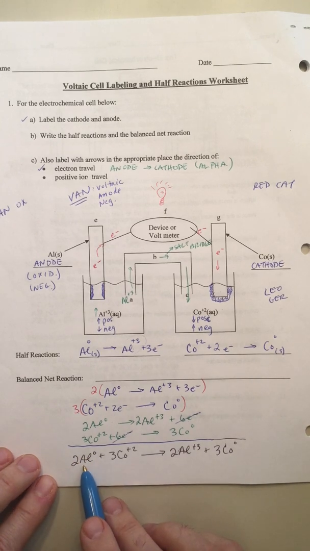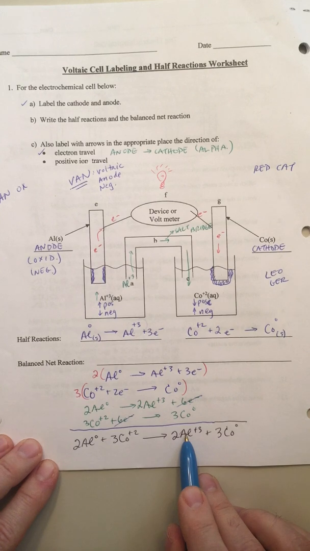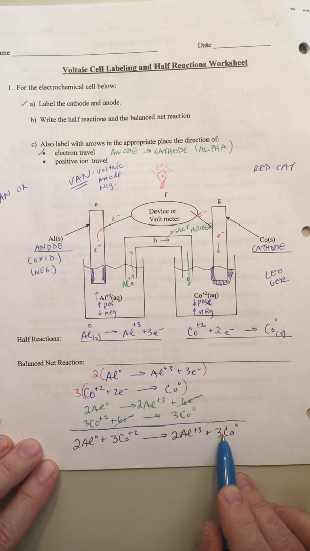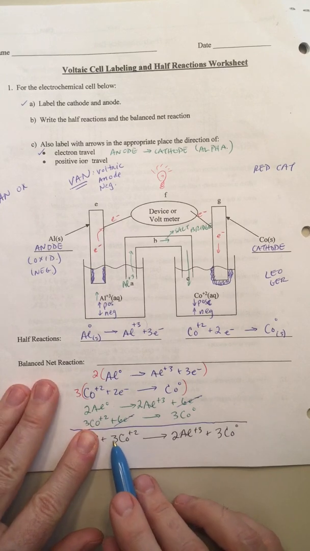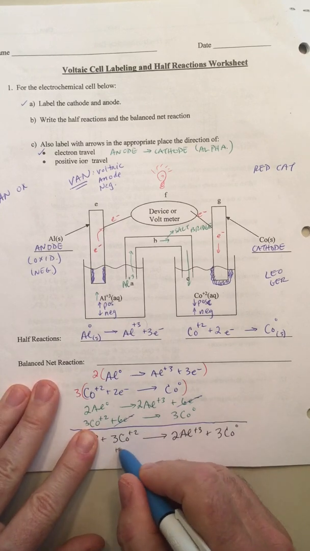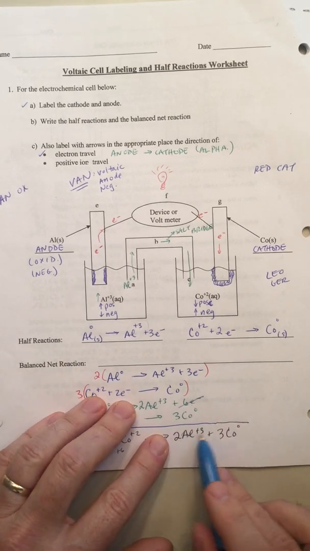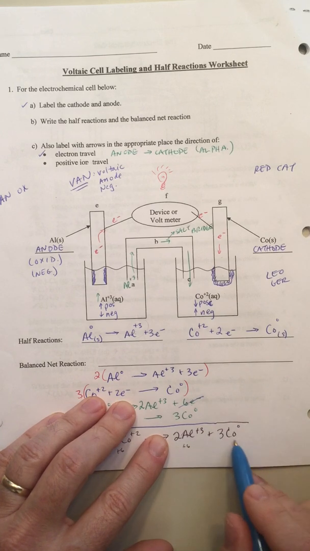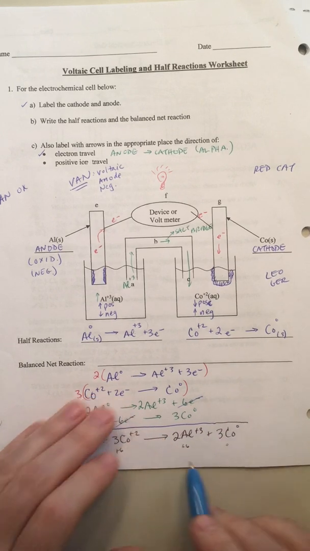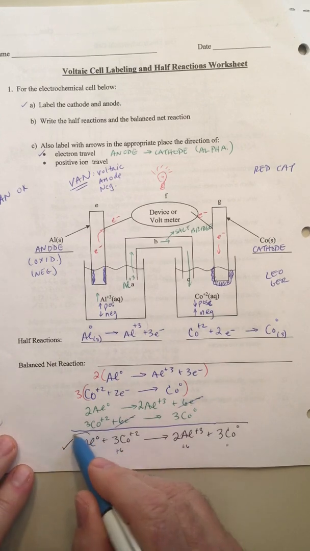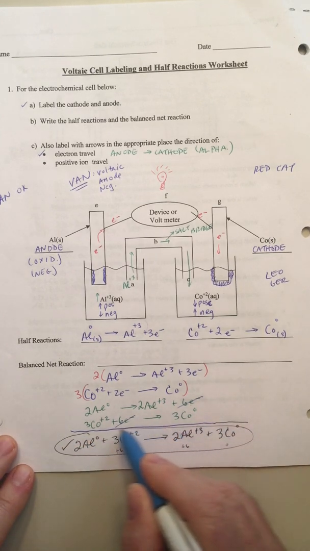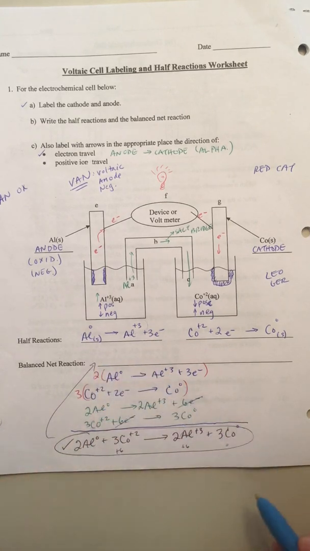All right, is this balanced? 2 aluminums, 2 aluminums. 3 cobalts, 3 cobalts. That's good. How about charge? 2 times 0 is 0. 3 times positive 2 is a positive 6. 2 times positive 3 is a positive 6. 3 times 0 is 0. Positive 6 equals positive 6. There's your answer. And that would go right there if you wanted to.